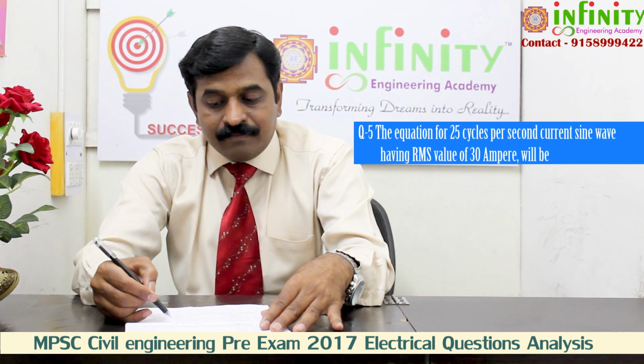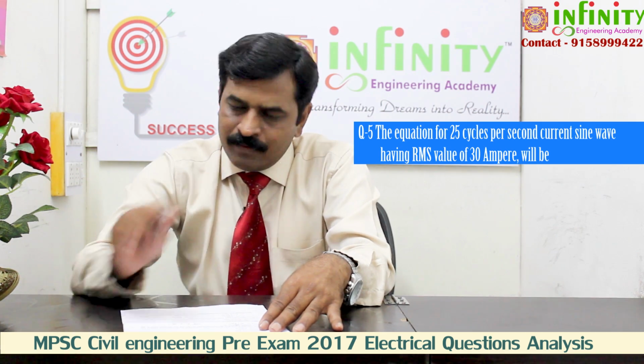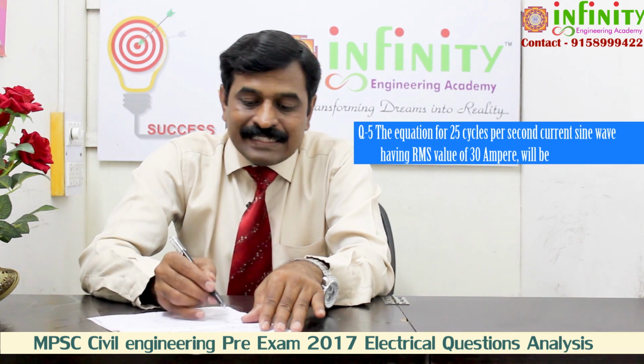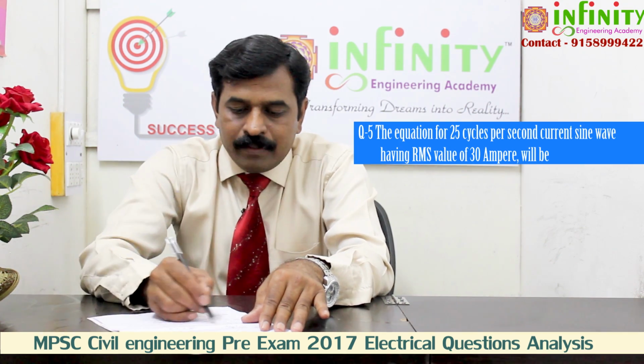A sine wave current is there, having an RMS value. What is RMS? Root mean square value. It has some relation to the average value. There is a relation between the average value and the RMS value. You should also focus on that. The value is 30 ampere.